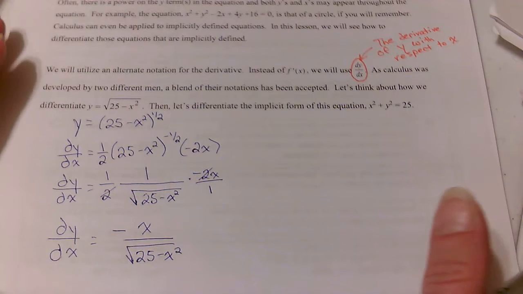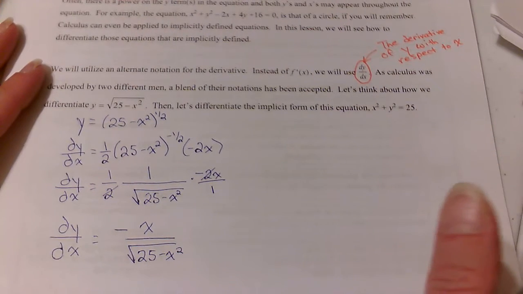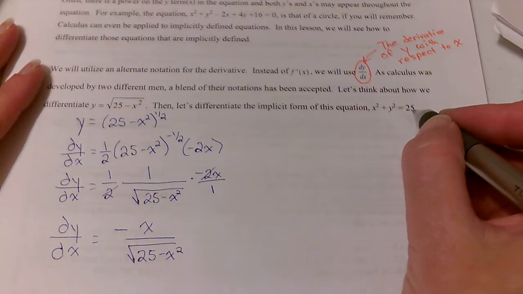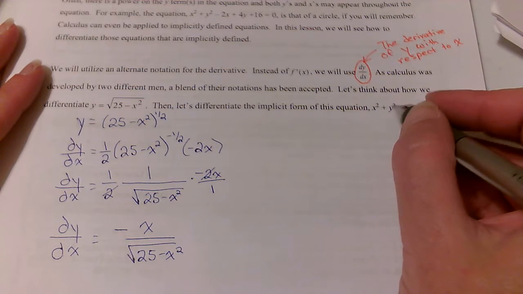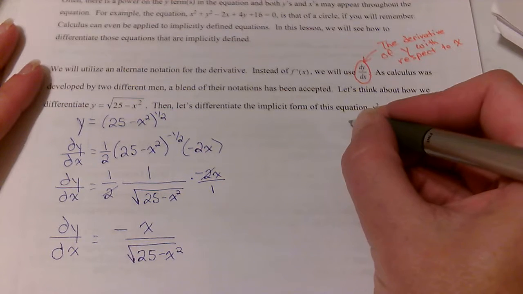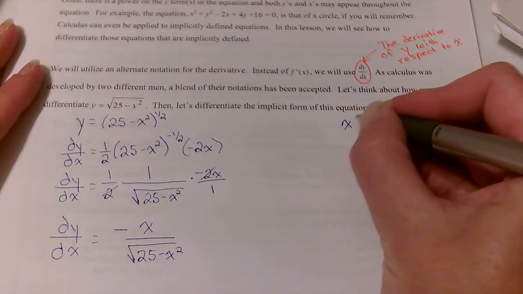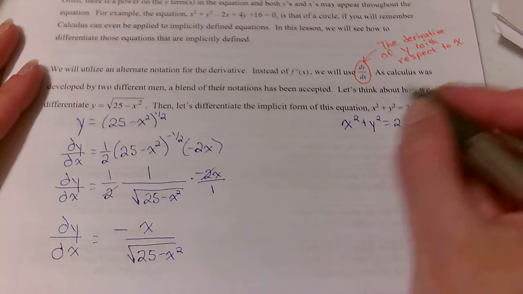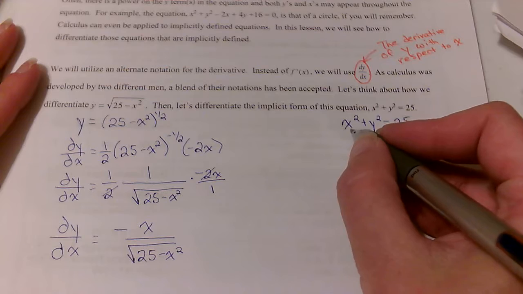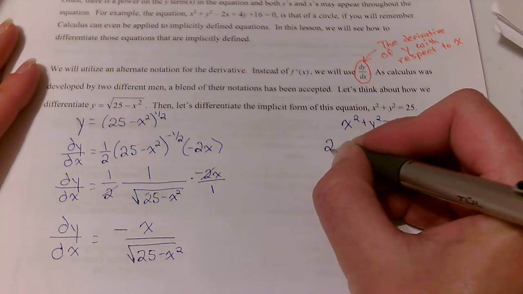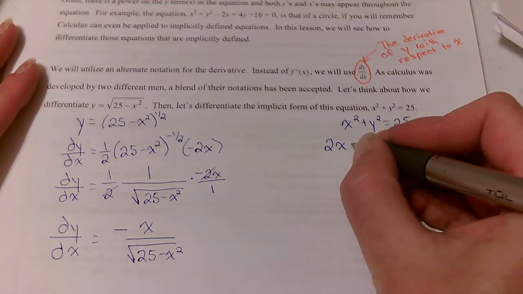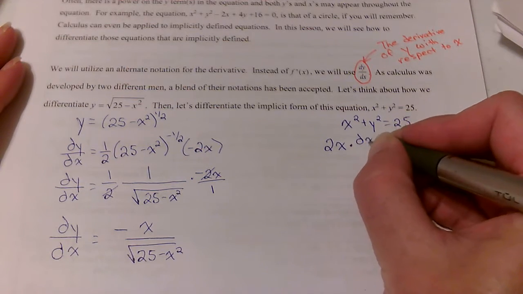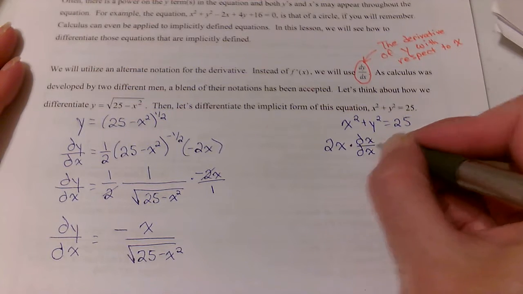Now let's compare that to doing what is called implicit differentiation. In this one, we're leaving it as x squared plus y squared equals 25. When I take the derivative of x squared, that's going to be 2x. Now technically, we are taking the derivative of x with respect to x.